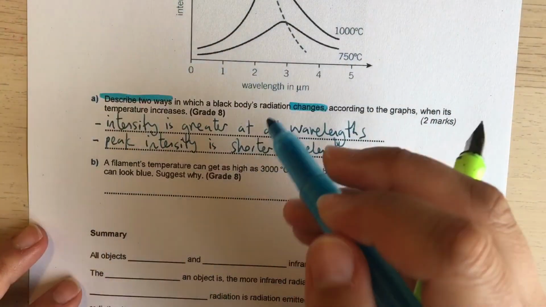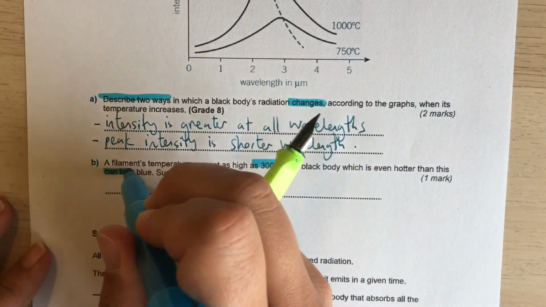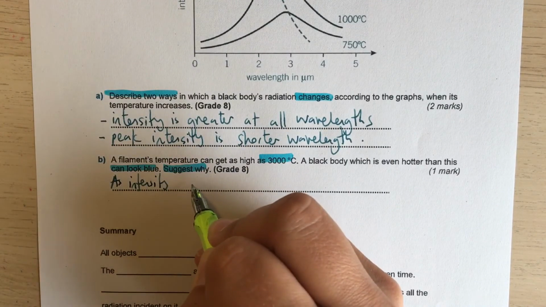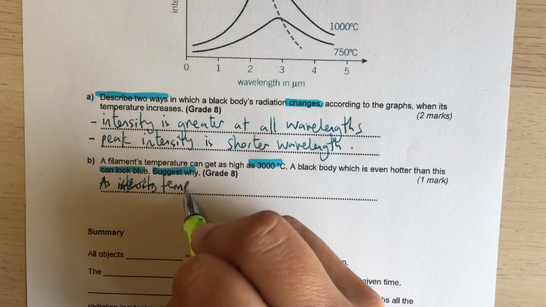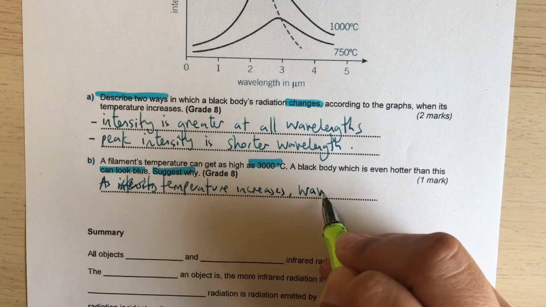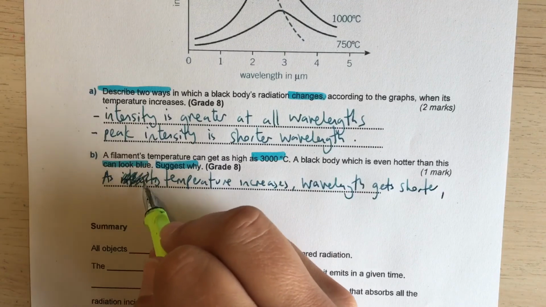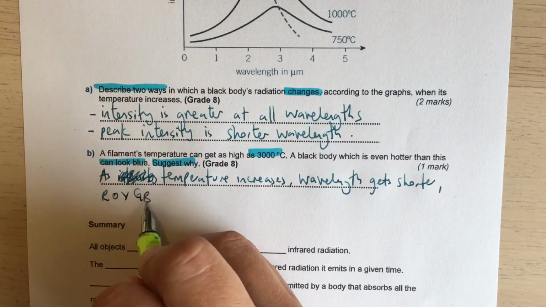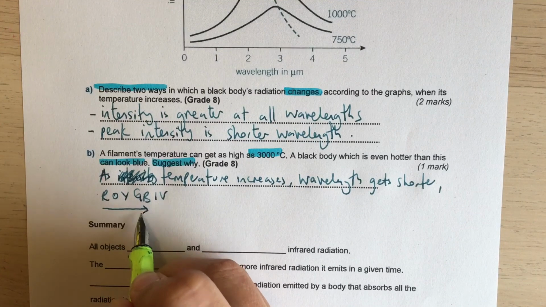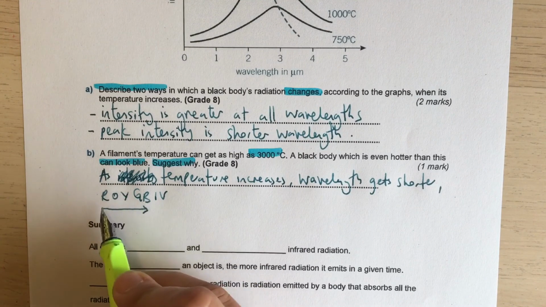A filament's temperature can get as high as 3000 degrees Celsius. A black body, which is even hotter than this, can look blue. Suggest why. As temperature increases, the wavelength gets shorter. So it's going to move from, so this is the longer wavelength, so this is the shorter wavelength. Okay, so it will move from reddish to orange, and then it will start to look blue.